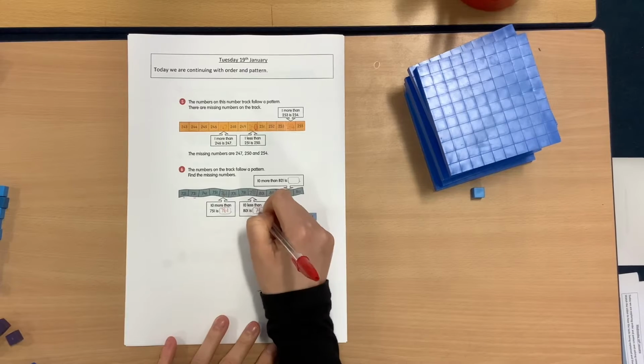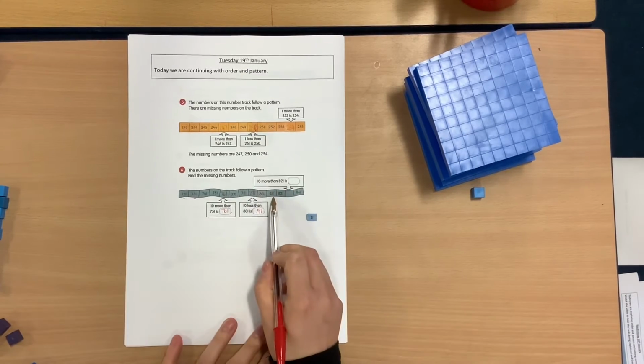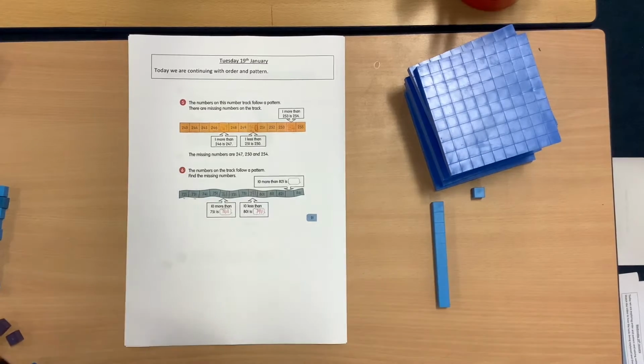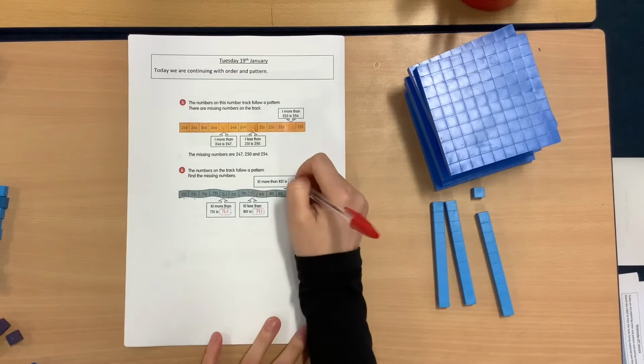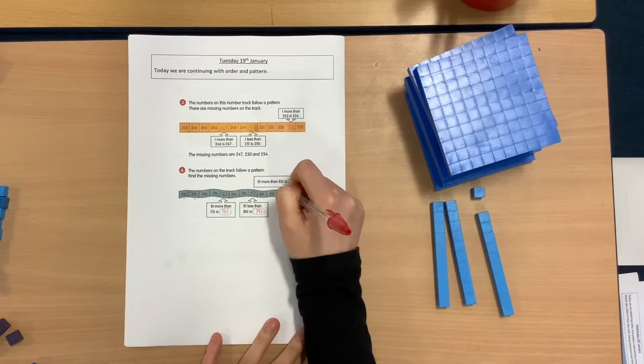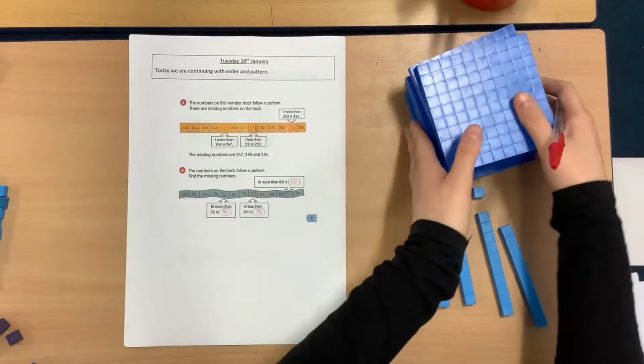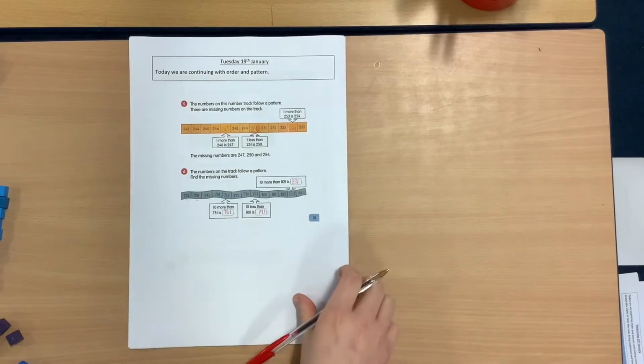So 791, 801, 811, 821, so 811, 821, and then 10 more, one more 10, would be 831. And then the last one in my pattern there is 841. Okay, hopefully you got that right.